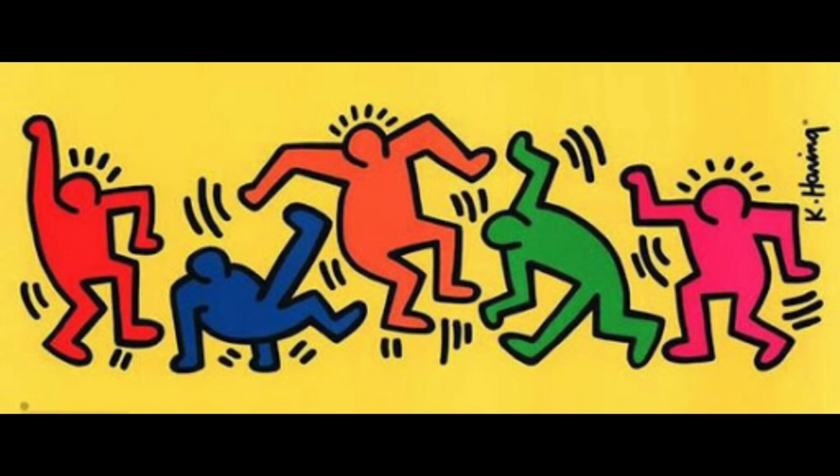This piece by Haring has inspired my second drawing. This piece reminds me of a large group of friends having a great time together. All of these figures look like they are in perfect harmony.